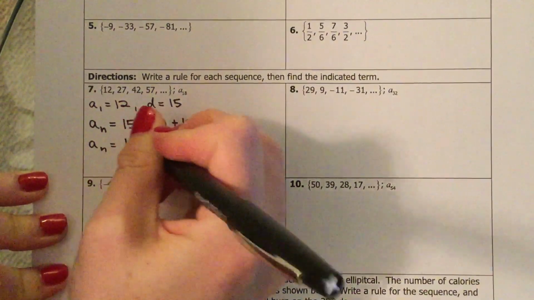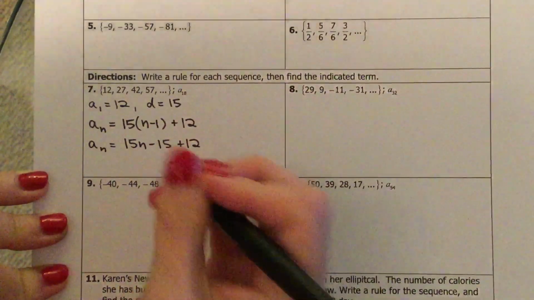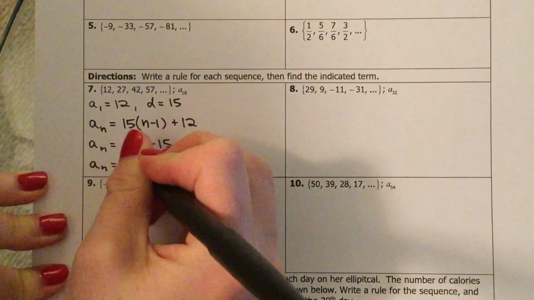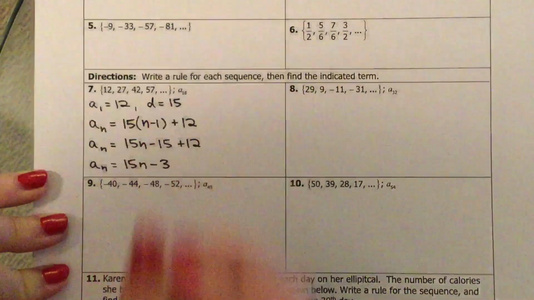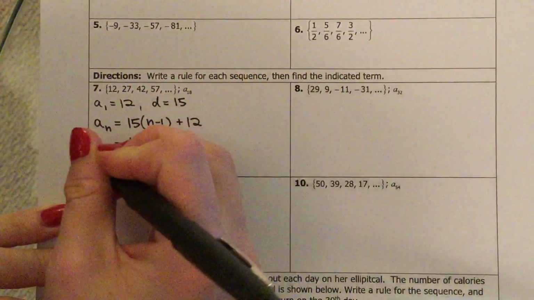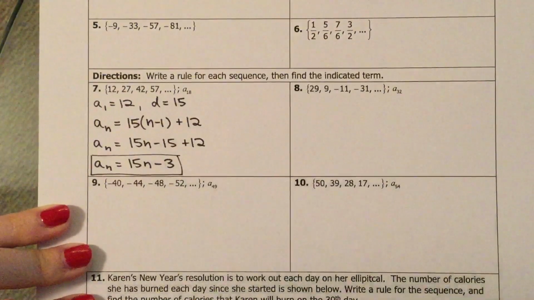So we would have 15n minus 15 and then plus 12. So this ends up being 15n minus 3. So you could plug in whatever value of n you wanted, and that would tell you that particular term.